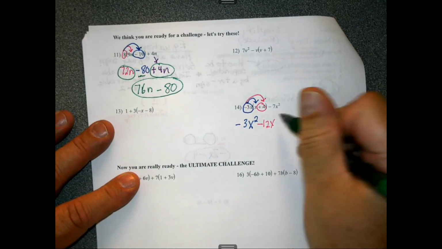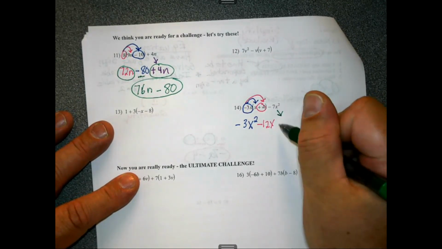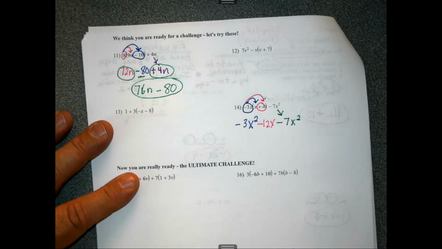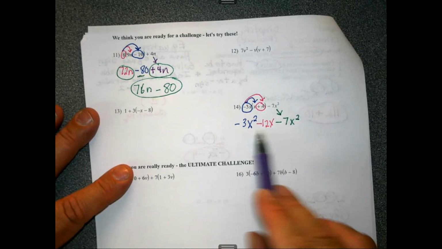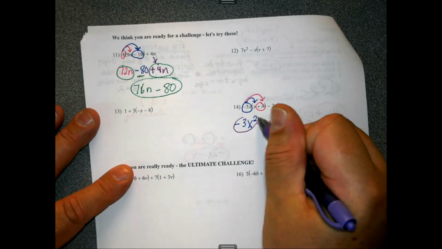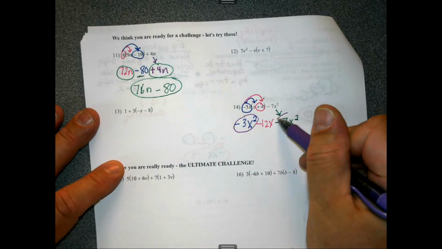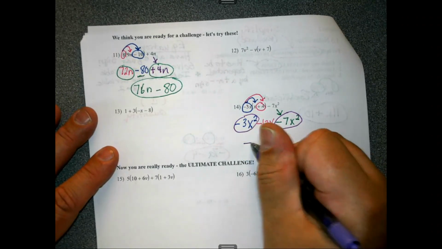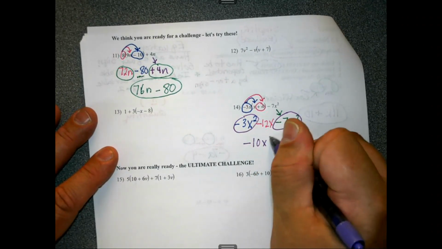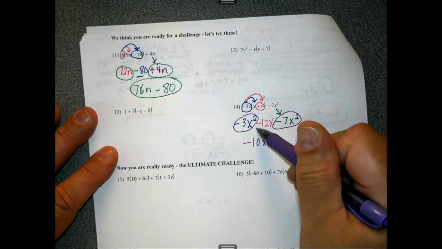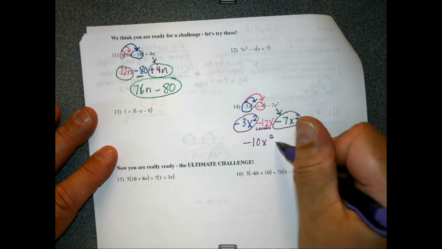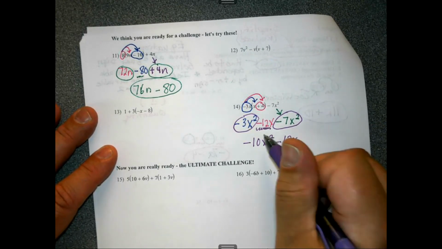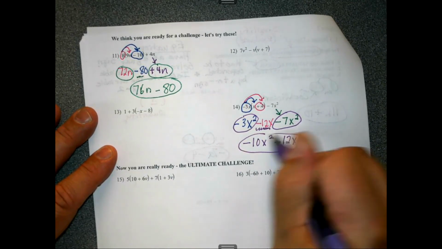Then I'm going to bring down this one because it's outside the parentheses, negative 7x squared. Now the x squared are like terms. So I have a negative 3x squared. I'm going to combine it with a negative 7x squared. Negative 10x squared. This guy is by itself. It's an x to the first. So nothing to combine there. Okay. That's my answer.